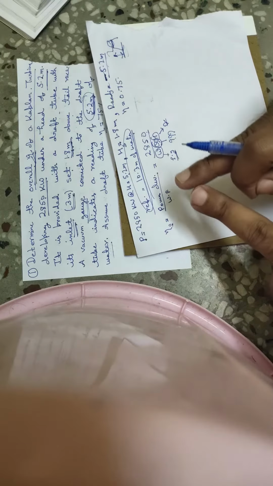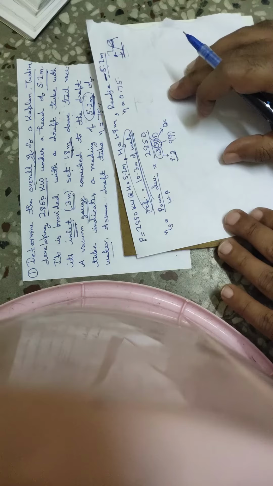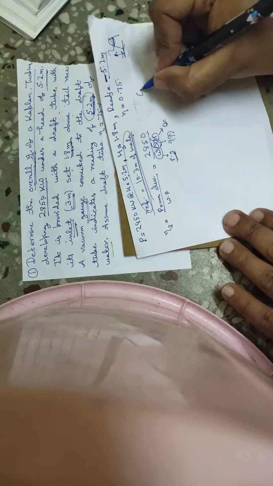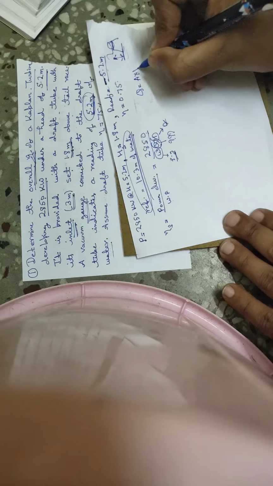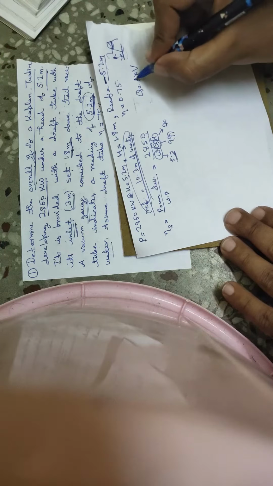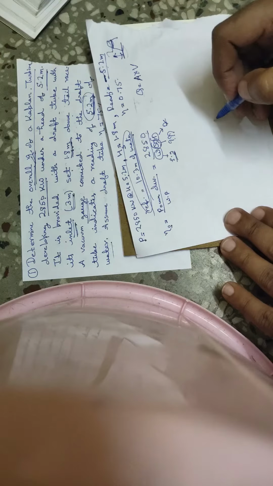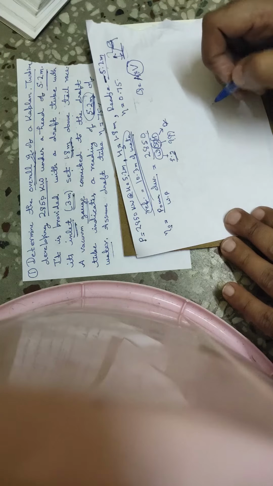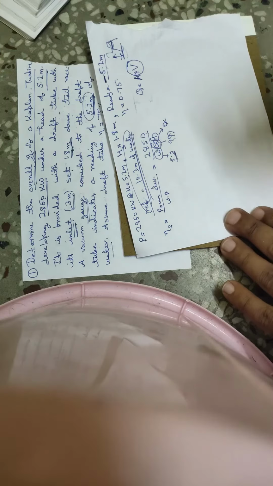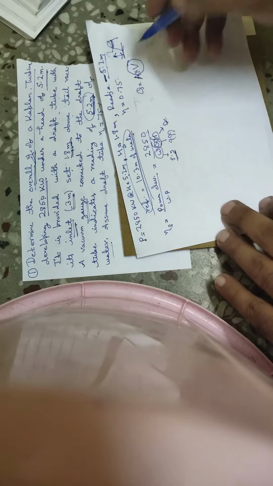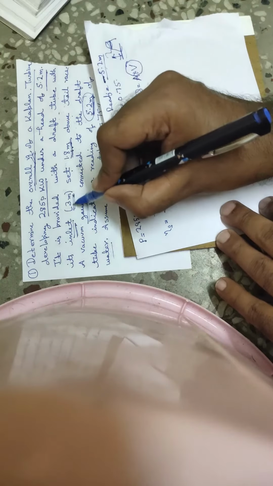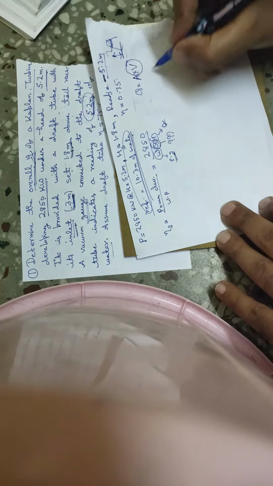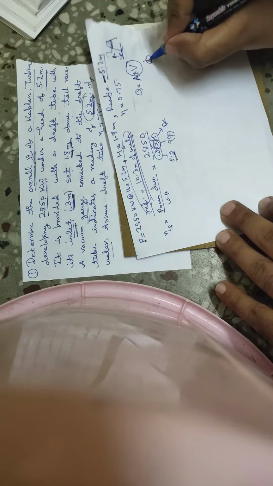Now discharge is again area into velocity. Discharge Q is equal to area into velocity. Now area is given, area we can find it out. Now our aim is to find the velocity. Or let's see if there is any other way. Area, 3 meter, yeah, area. So discharge means area into velocity.